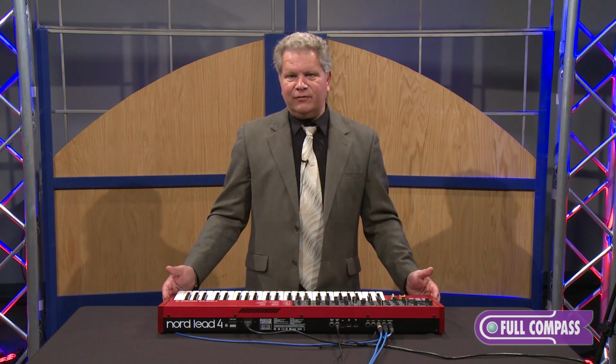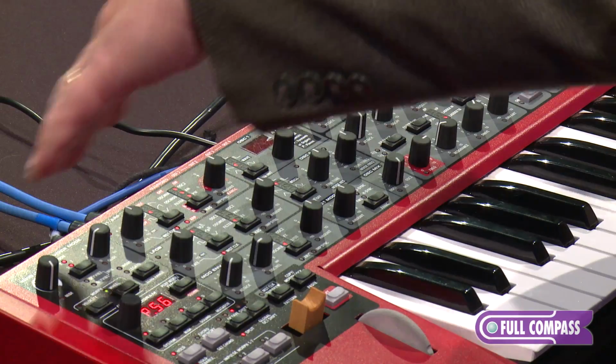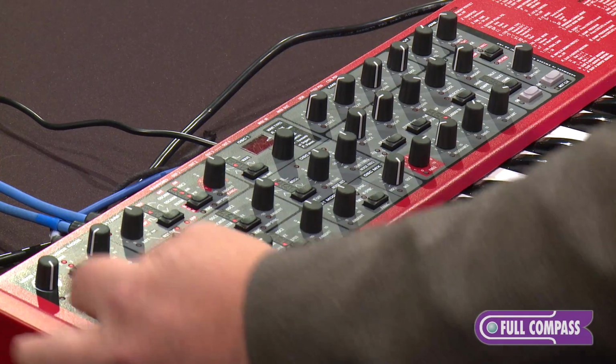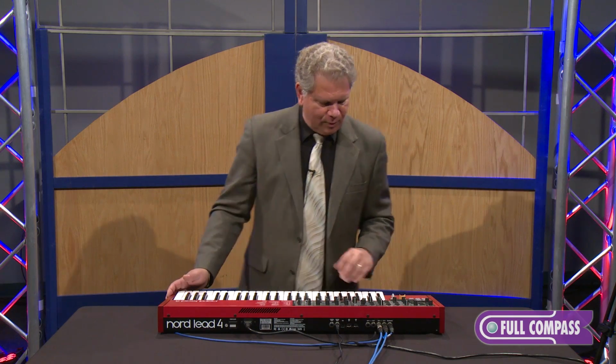It's a 20-voice polyphonic instrument. There are separate outputs in the back, one for each of the 4 synthesizers. And we'll just dig in. We'll start with a single program and listen to what we can do. So right now, we'll just hear a basic analog program.